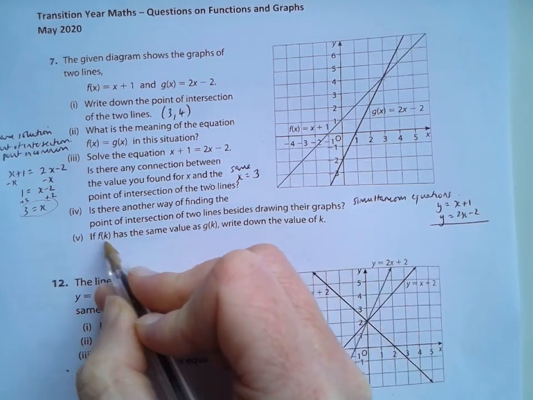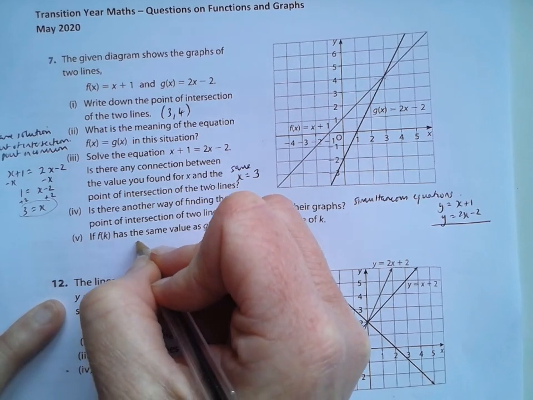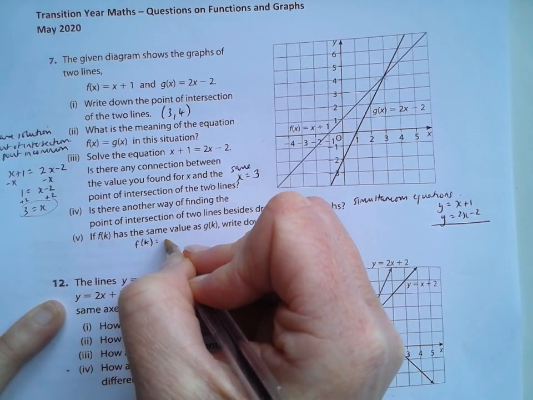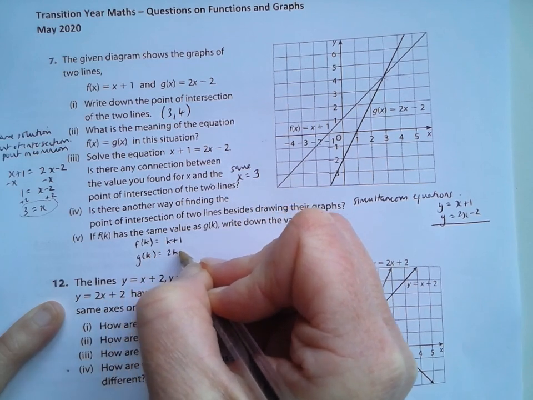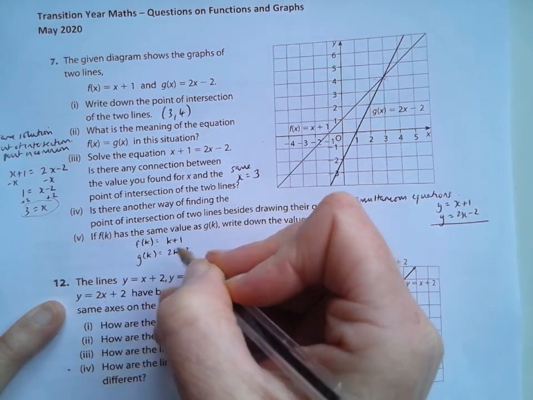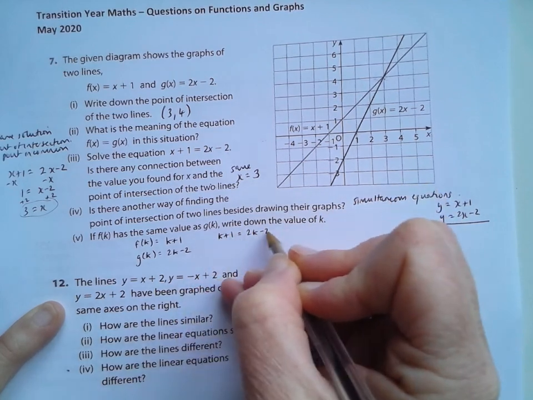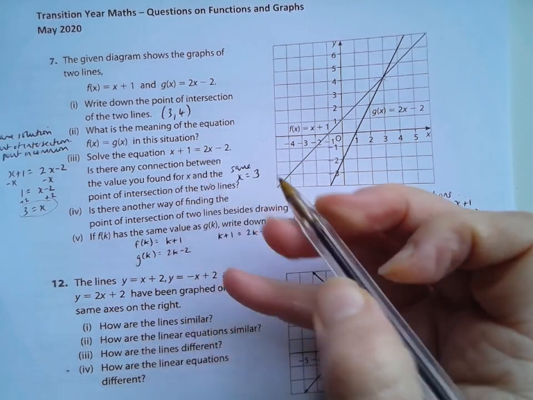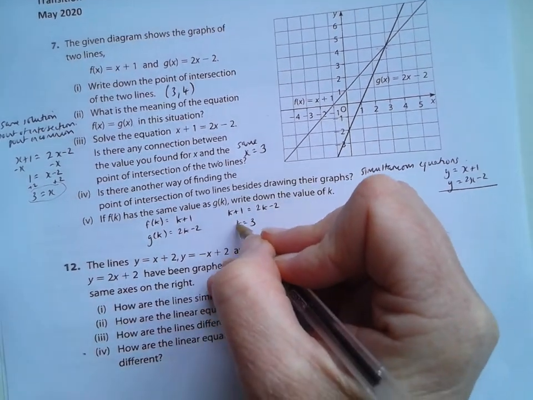If f of k has the same value as g of k, write down the value of k. So f of k is equal to k plus 1, g of k is equal to 2k minus 2. If they have the same value, it means they're equal, so k plus 1 is equal to 2k minus 2. But isn't that the equation we've just solved? So k must be 3 for that. Just instead of x, we've got k.